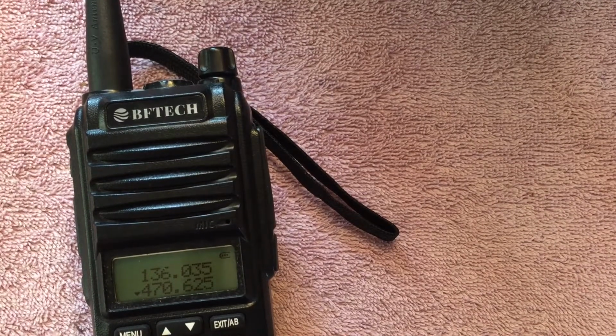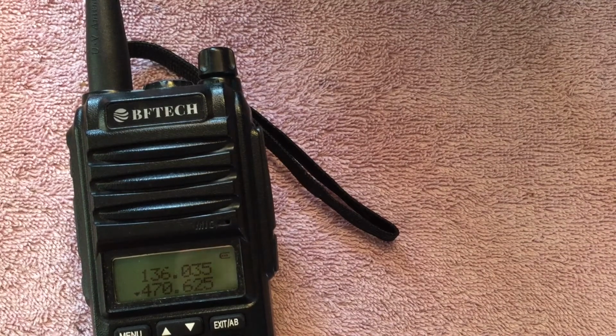Hello, this is Romeo Cat Computers, and today I will be showing you how to program things into a Baofeng, into their memory mode.